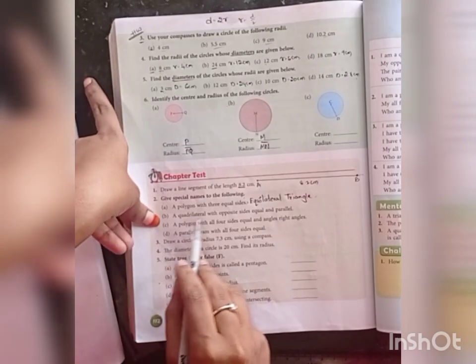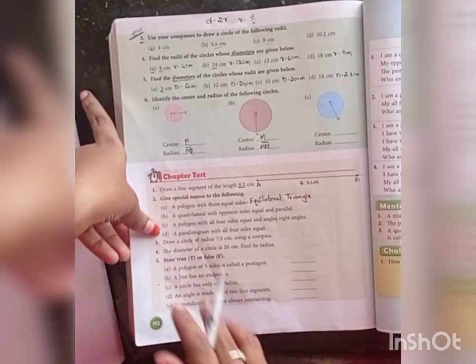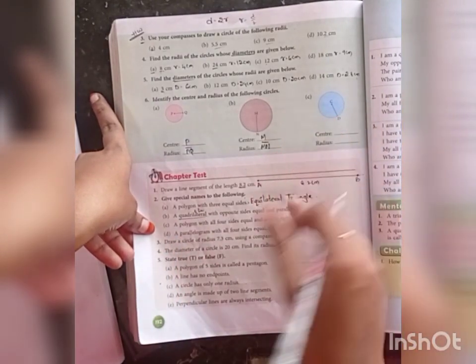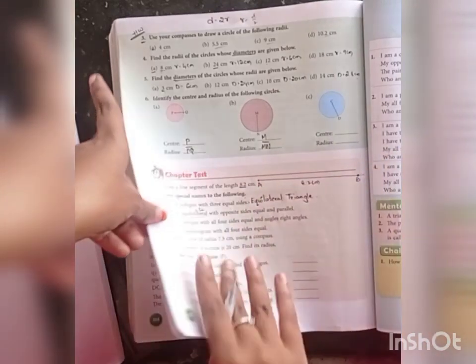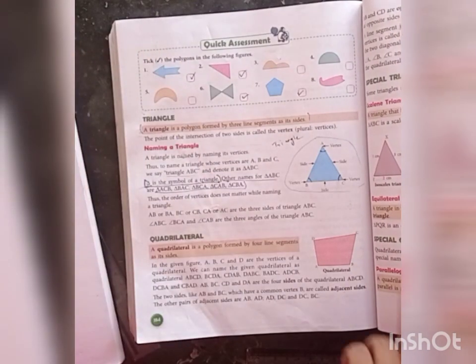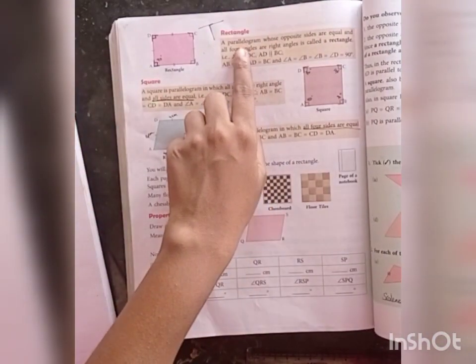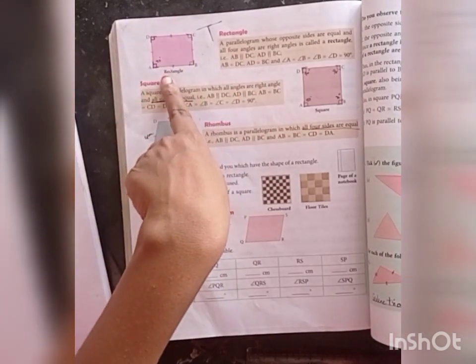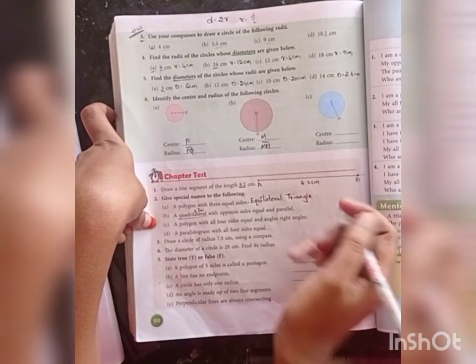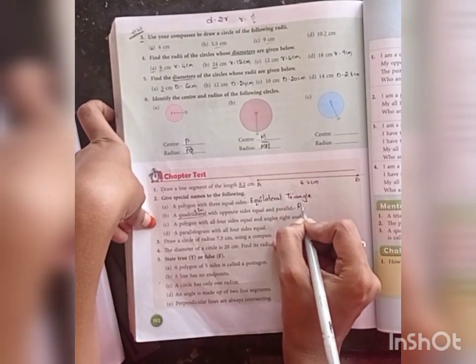I'll share the picture, you don't worry. Write it. A quadrilateral with opposite sides equal and parallel. Quadrilateral is nothing but 4 line segments. So to form a quadrilateral, we need 4 line segments with opposite sides equal and parallel. See here, this is a quadrilateral whose opposite sides are equal and also parallel. They are parallel to each other, right? So a quadrilateral with opposite sides equal and parallel is called a rectangle.